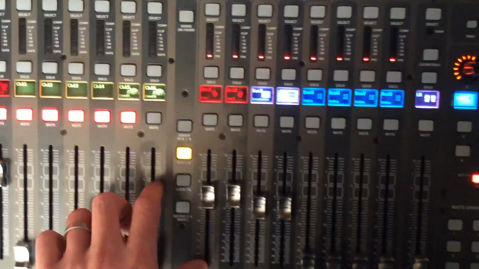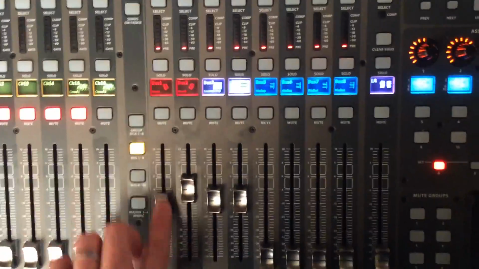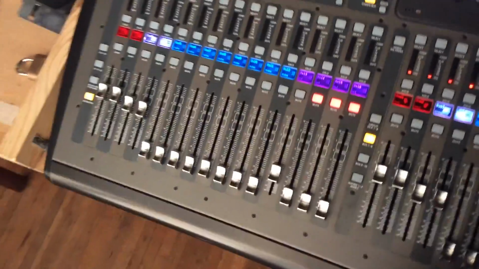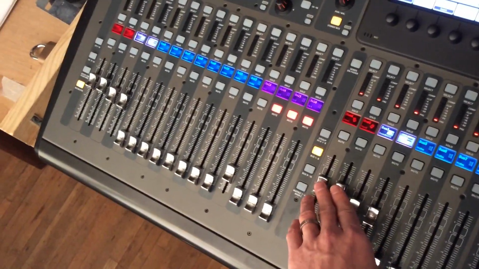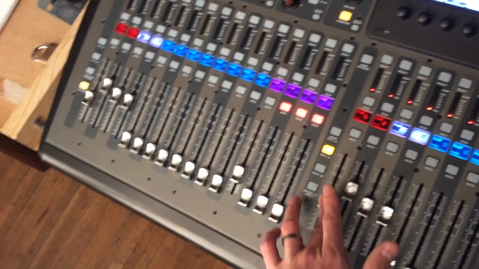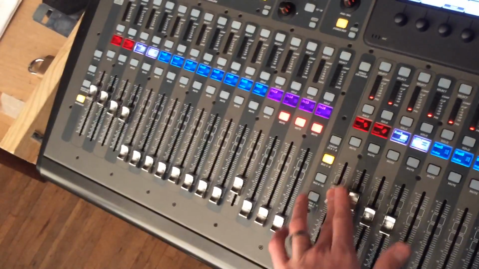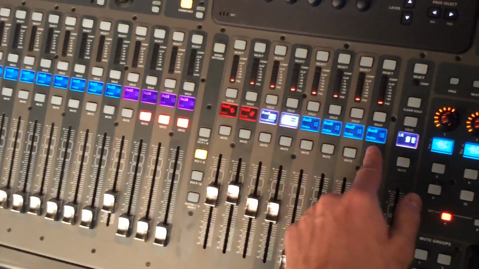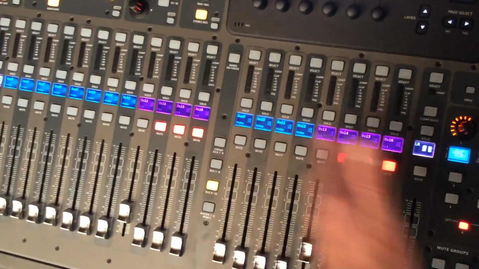Next down is bus 1 through 8. This is just the master volumes. Same thing as this over here is the bus master. So you can even see if I push this fader up and down, that one moves over there too, because it's doing the exact same thing. This one's just showing all 16. This one's showing 8 at a time. So here's 1 through 8, and here's 9 through 16.